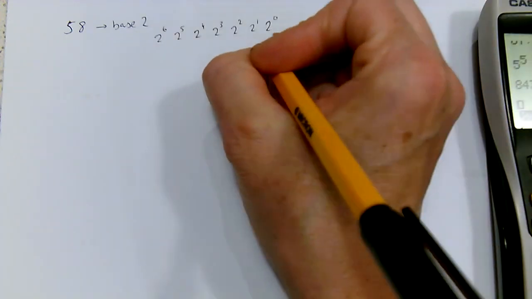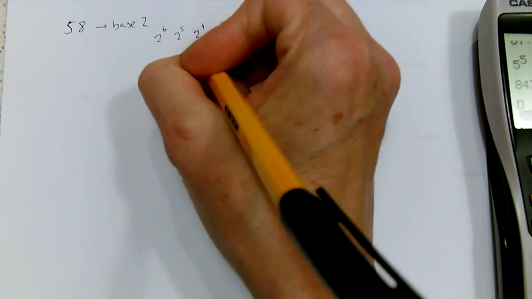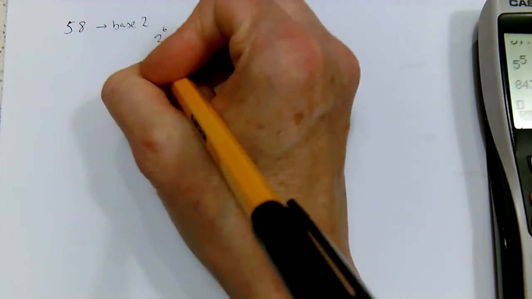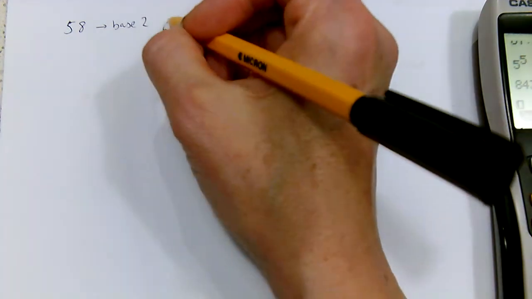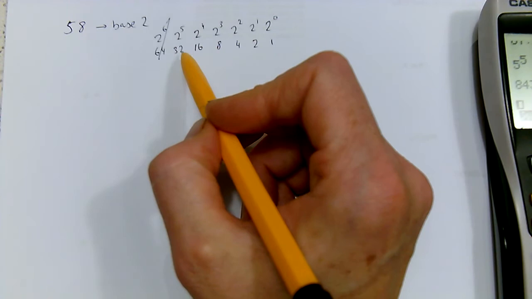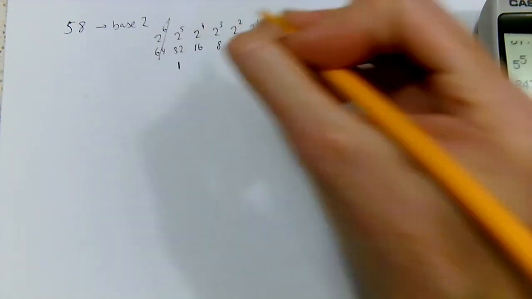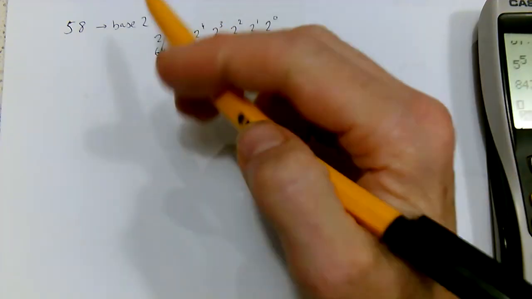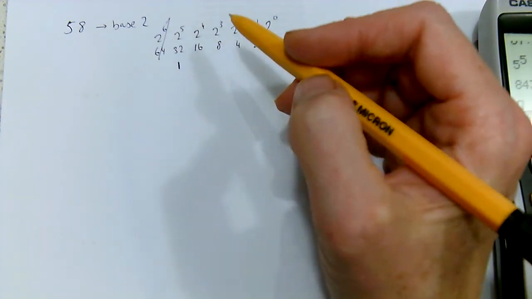Okay, so 2 to 0 is 1, 2 to the 1 is 2, and so on. Now we've gone bigger than 58, so we're not going to need to use this column. But we can see how many 32s go into 58. Well, 1 does, and we'd have a remainder of 58 minus 32, which is going to be 26.